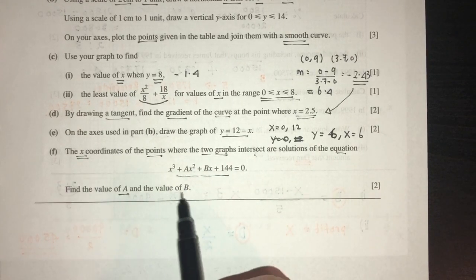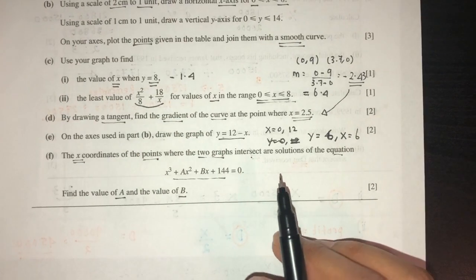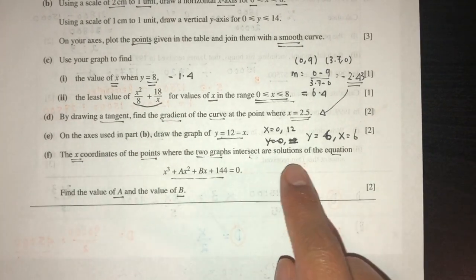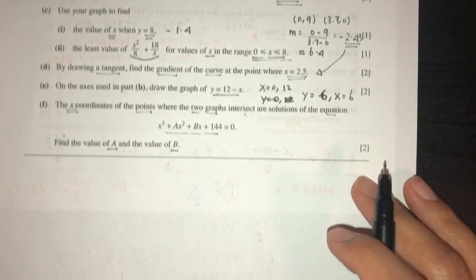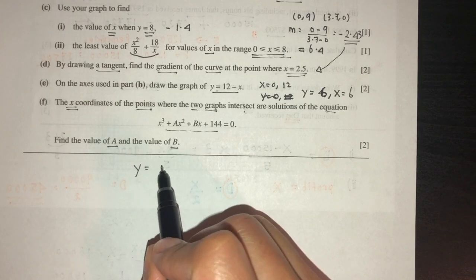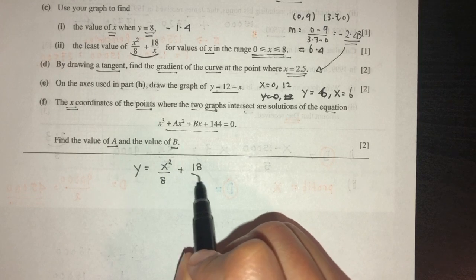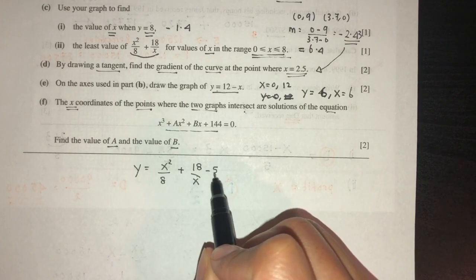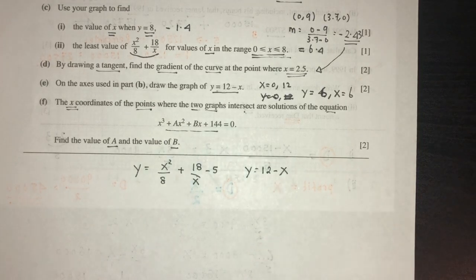Find the values of a and b. So you have to know something. Let's just not look at this. Don't look at this. One thing you know is that how do you find solutions when two graphs meet? You find your point of intersection. So you know the equation is y equal to x squared over 8 plus 18 over x minus 5. And the line is y equal to 12 minus x.